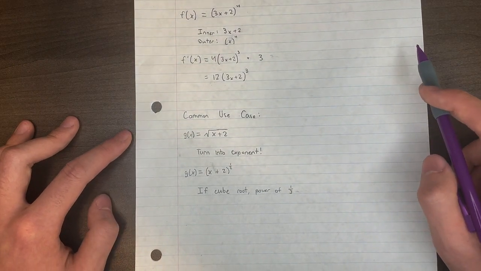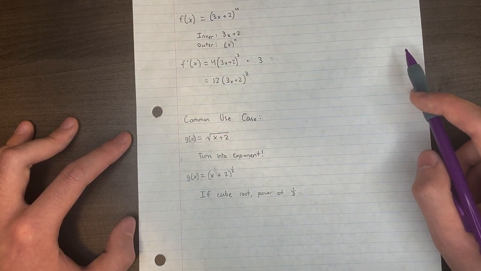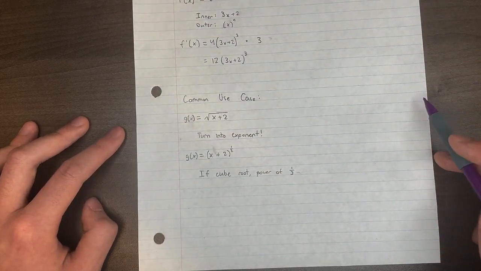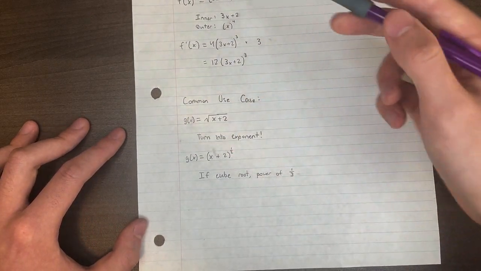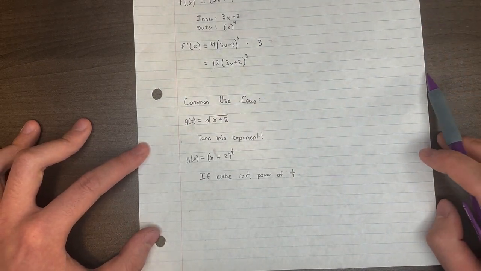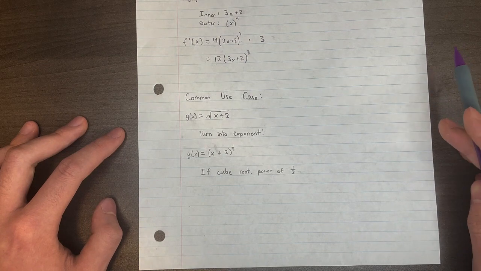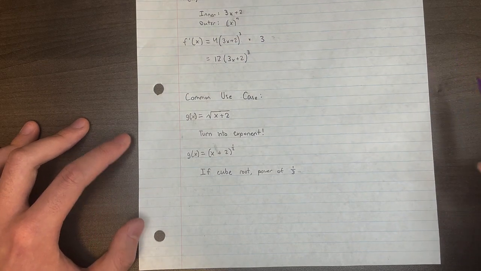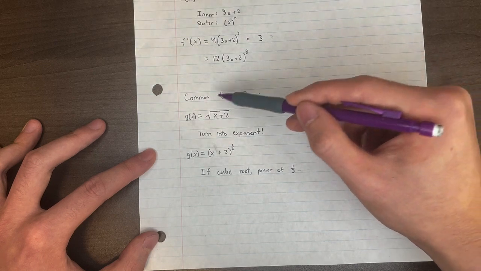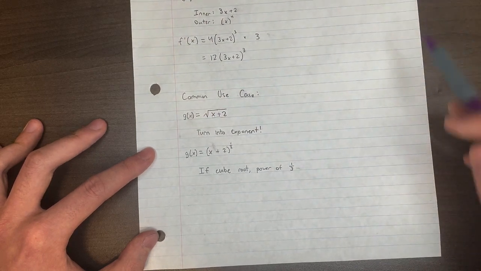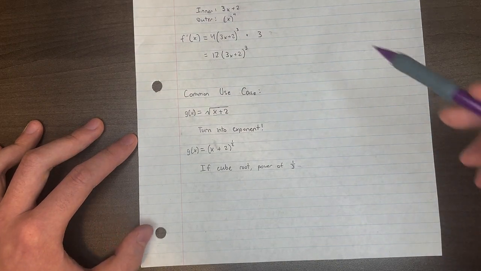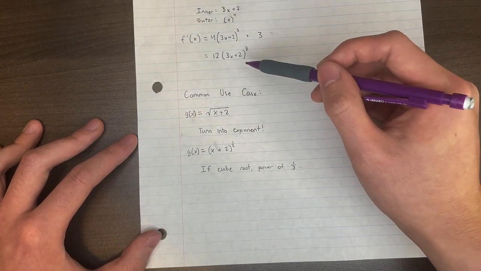One common use case that we should be able to identify is in the case of square roots. So let's say we have the function g of x, which is the square root of x plus 2. Well, we can see that the chain rule can be applied here because we have an inner function, x plus 2, and the outer function, the square root of x. So to find the derivative of this, we can simply turn it into the same format that we saw earlier.